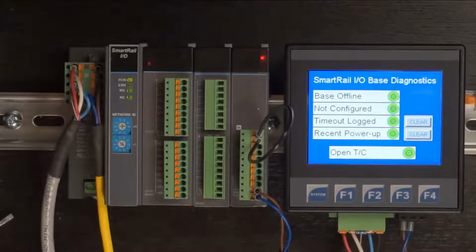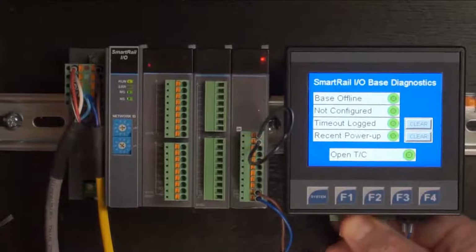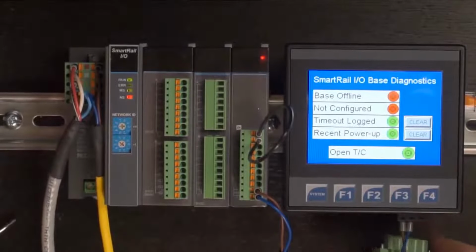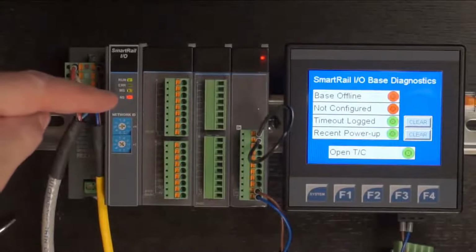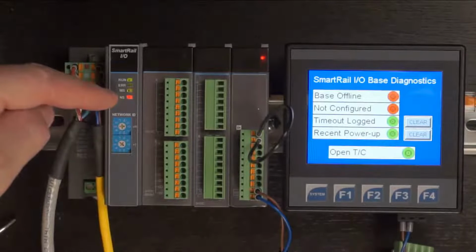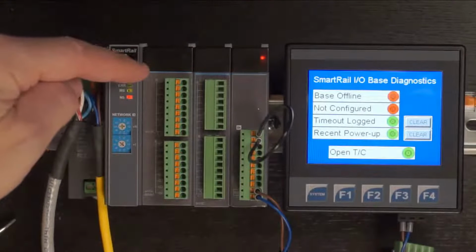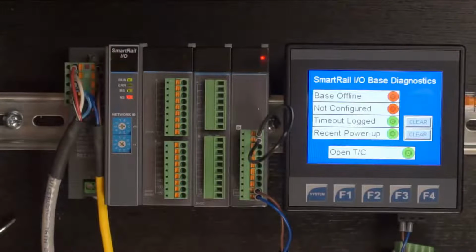Now let's see what happens if the OCS goes away. Okay. The OCS is still powered up, but the CAN network is disconnected. So what happened? Well, very quickly, our network status light went red, indicating we're not being talked to by the controller anymore. And we went to a safe state and turned off relay output number 1, which had been told to turn on by the OCS.